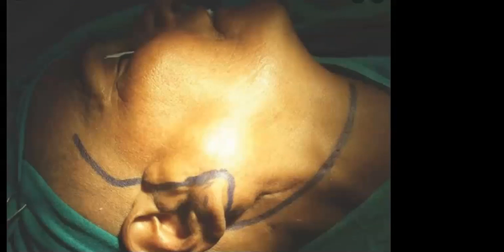So in a previously operated case of salivary gland tumors, Conley's point cannot help in identifying the facial nerve. At this point, you can use Hamilton-Bailey.